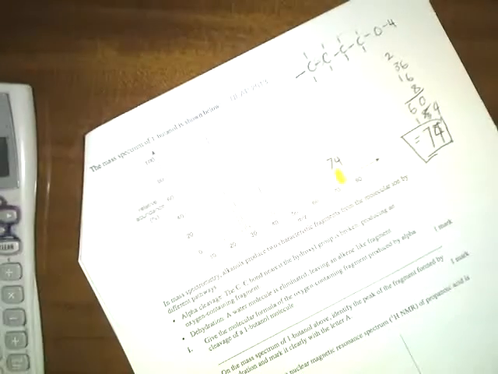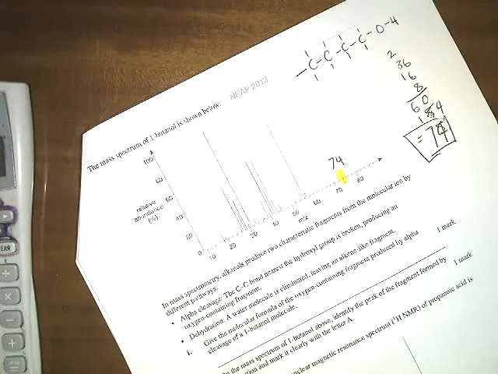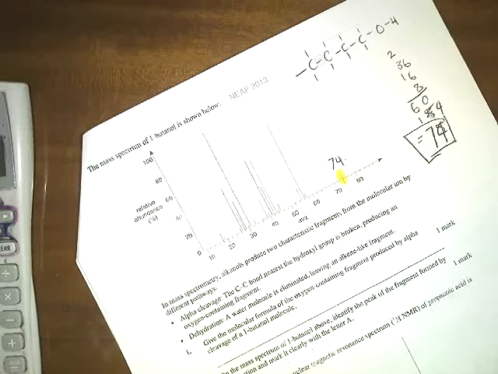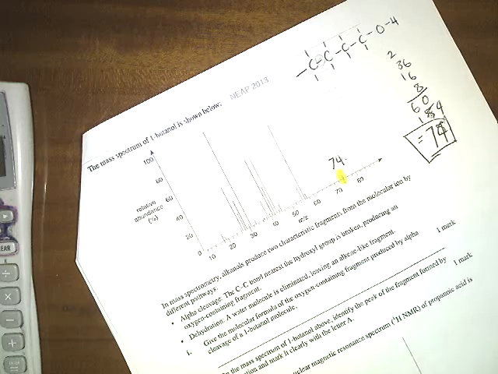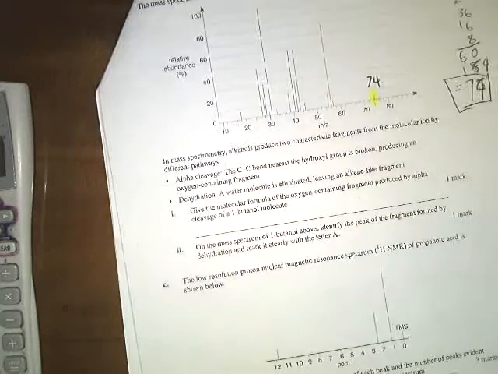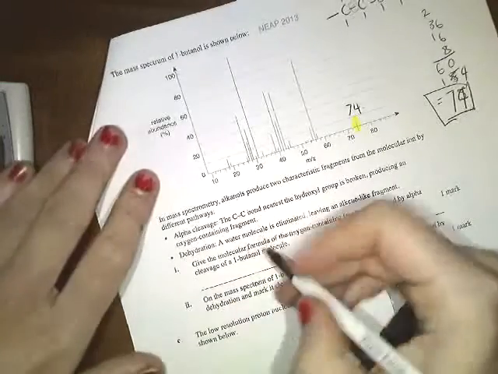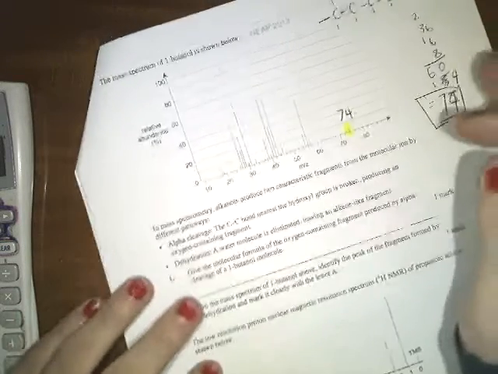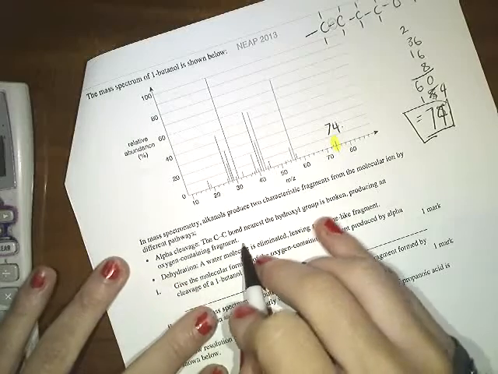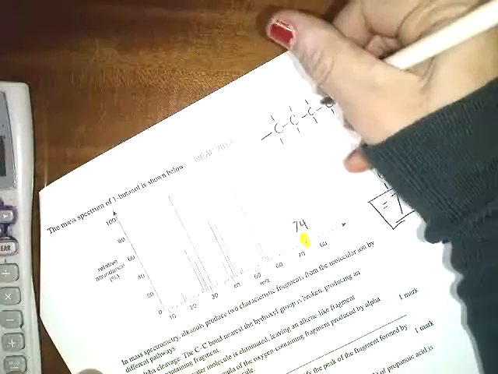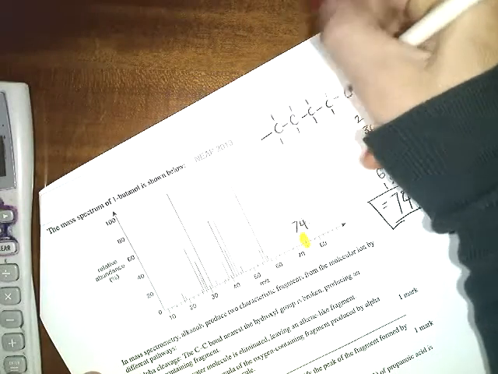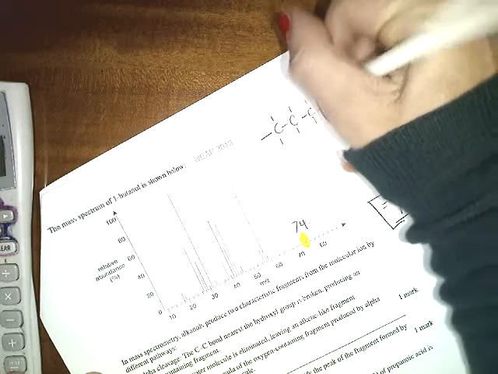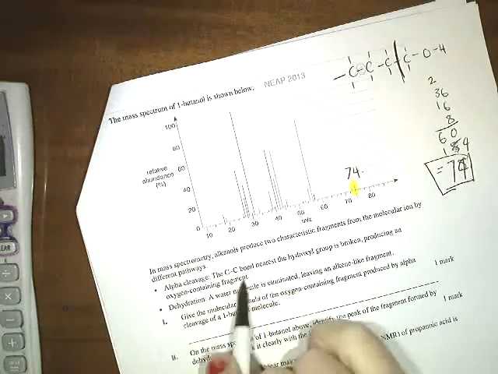Okay, now the second question says, in mass spectrometry, alcohols produce 2 characteristic fragments from the molecular ion by different pathways. Alpha cleavage, who knows what that is. It's not in the study design, but anyway, we like to do this. The C to C bond nearest to the hydroxyl group is broken, producing an oxygen-containing fragment. So that's that one.